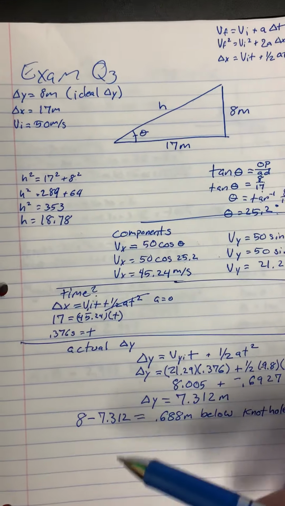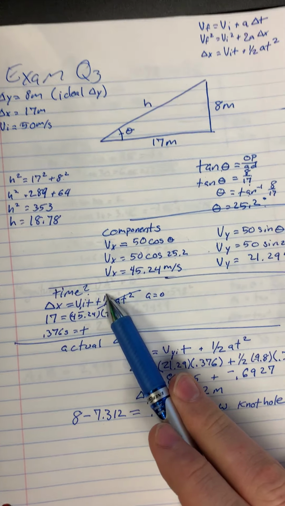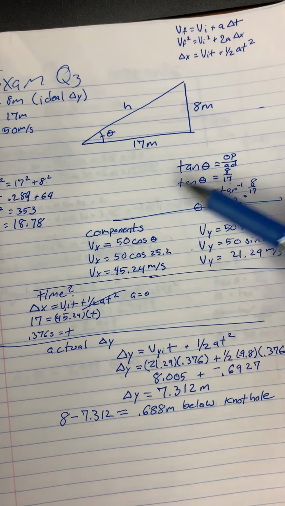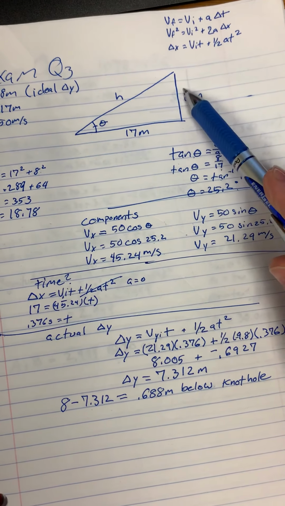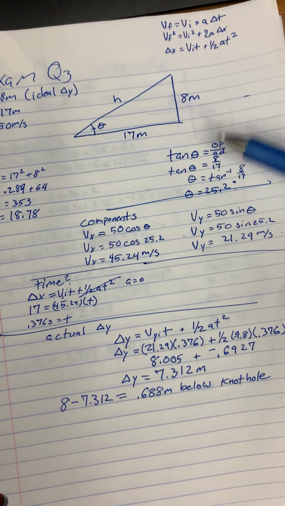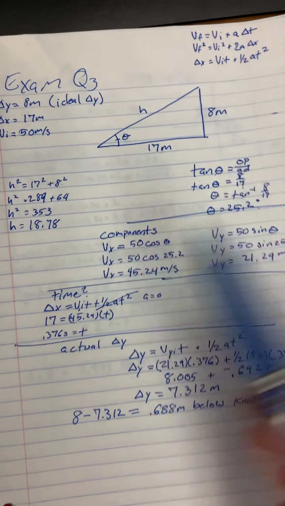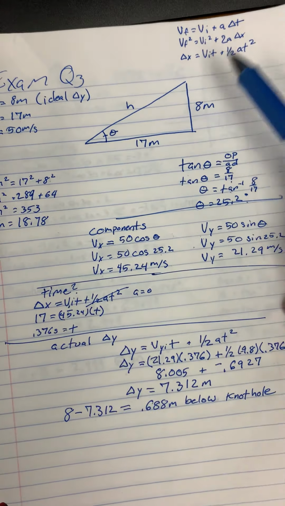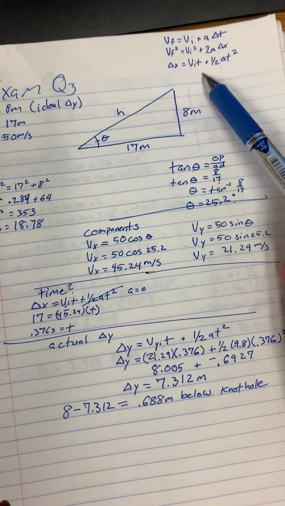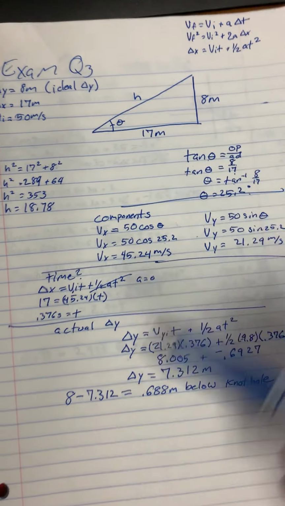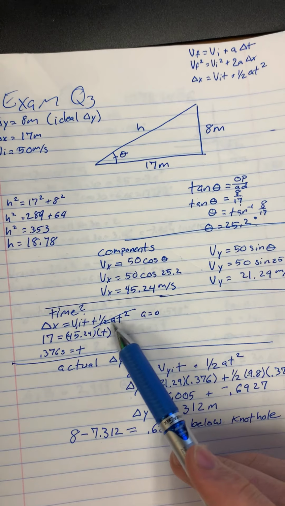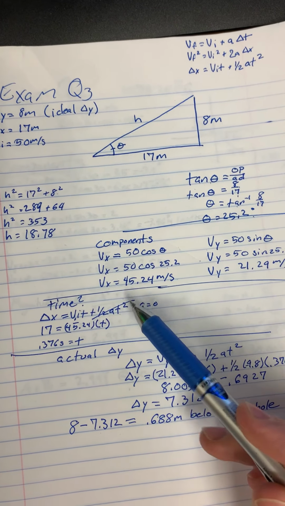And then we want to figure out the time that it takes to go the x distance to figure out how high up it goes in the y, because we're trying to figure out where it hits the tree since it misses the knot hole. So using time, we use this kinematic equation, delta x equals vi times t plus 1/2 at squared. Since it's in the x direction, our acceleration is 0, so that whole value is just 0.